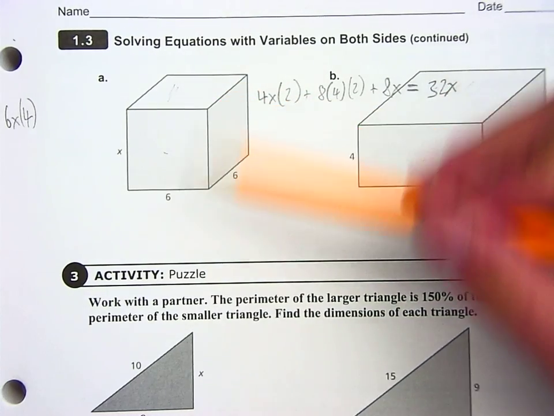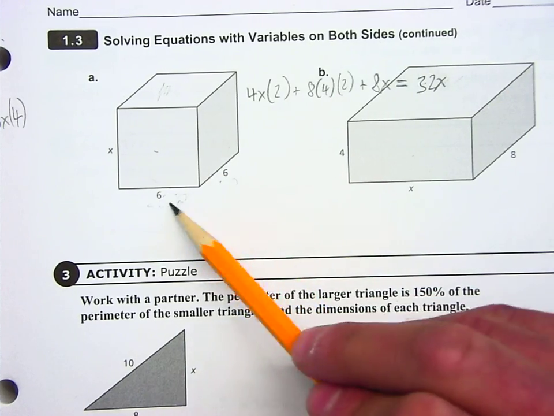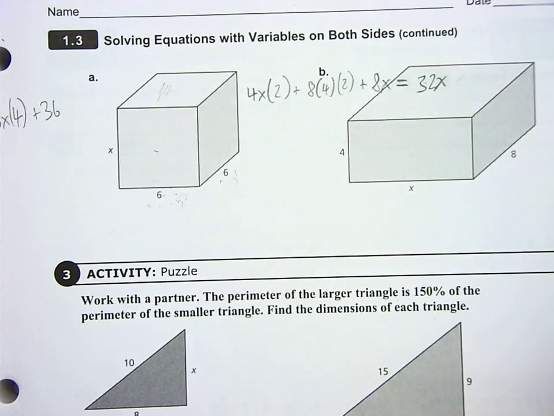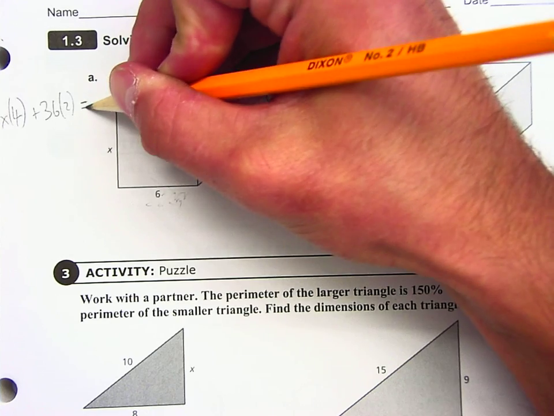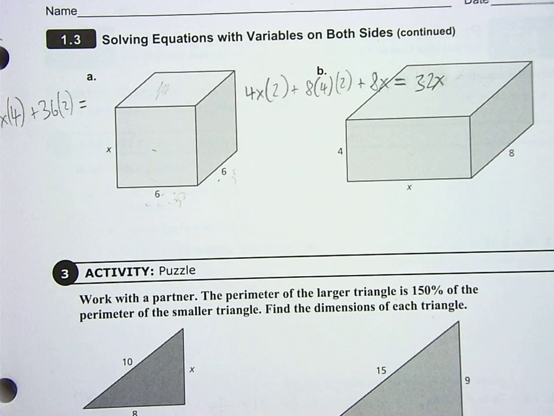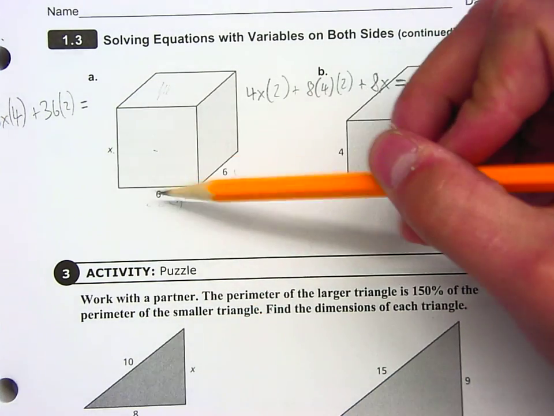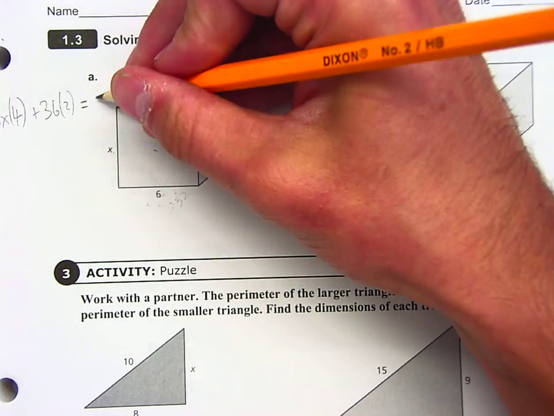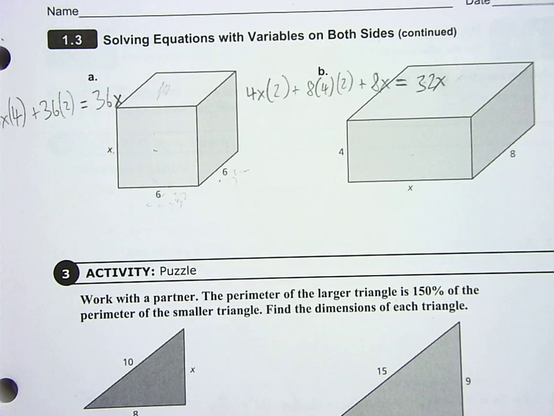Now I have this square on the top and the bottom. Length times width would give me that area. 6 times 6 is 36. I know there's 2 of those squares, so I'm going to multiply that by 2. That's the surface area. Now I need to write an expression for volume. Volume, length times width times height. x times 6 times 6. 6 times 6 is 36, times x is just 36x. And that's how we're going to set up an equation.